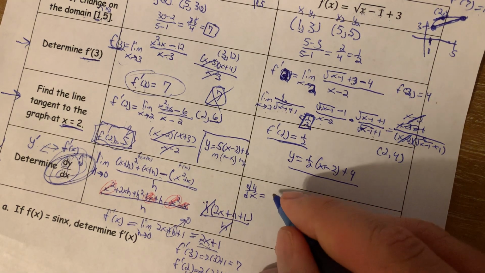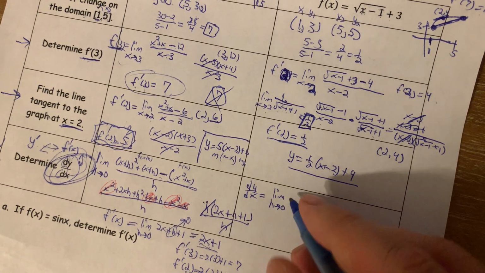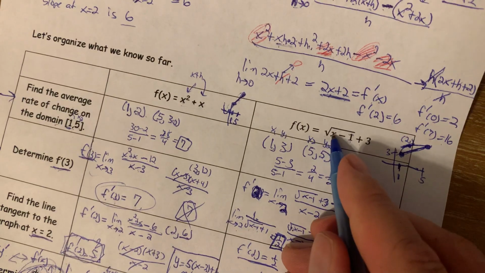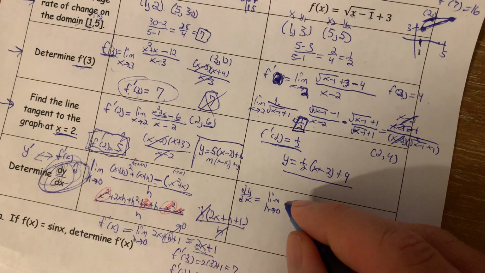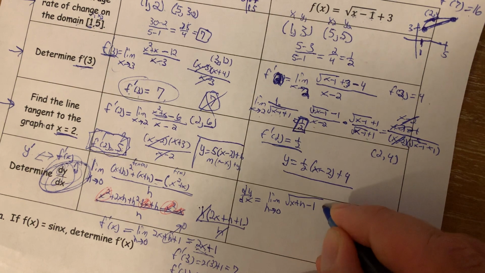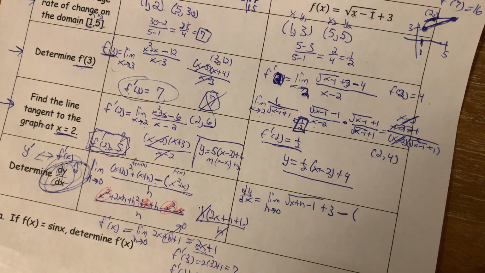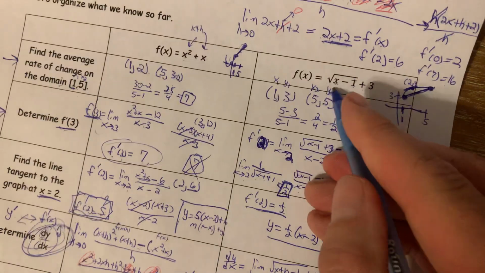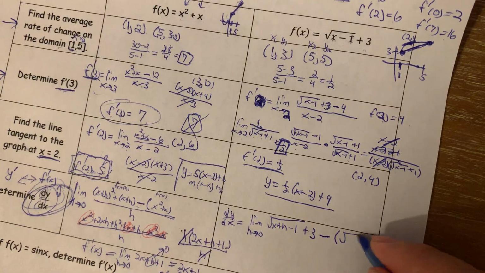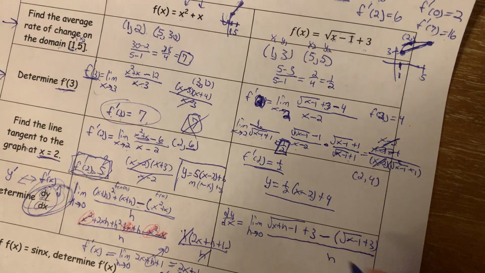So it's the limit as h goes to 0 of f of x plus h. F of x plus h means you just put in x plus h where it says x. So f of x plus h is the square root of x plus h minus 1, plus 3, minus, we need to put f of x here in parentheses, and f of x is the square root of x minus 1 plus 3, over h.